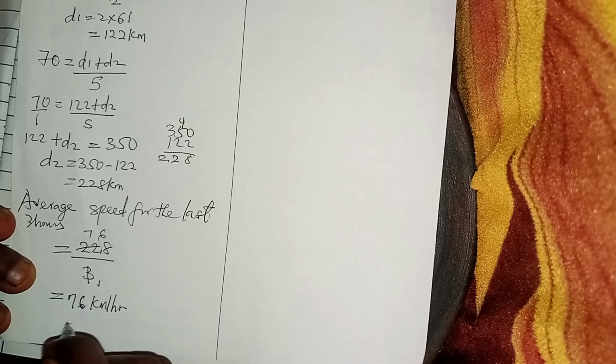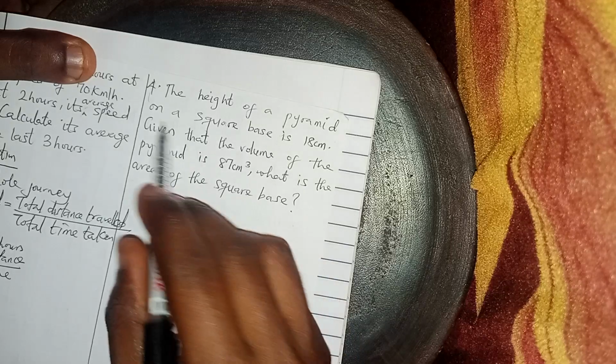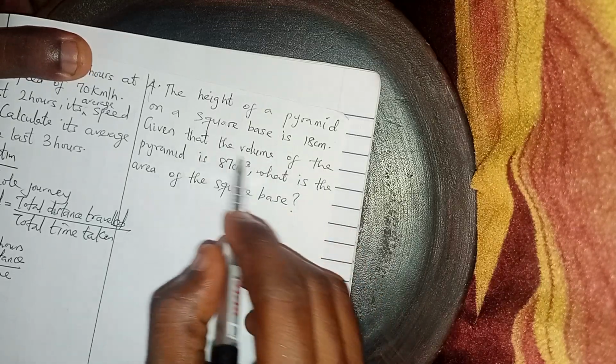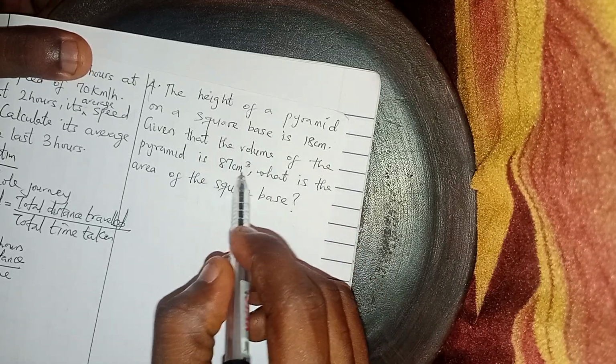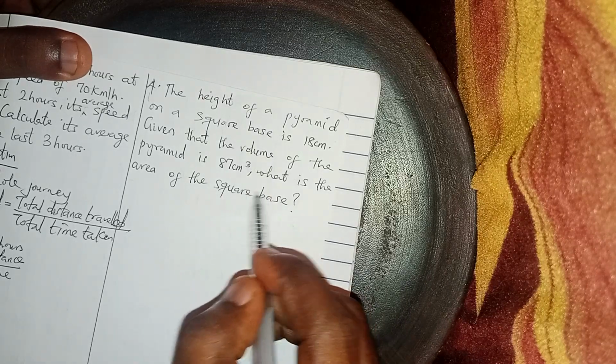per hour. Okay, now this one here says the height of a pyramid on a square base is 18 centimeters. Given that the volume of the pyramid is 87 centimeters cubed, what is the area of the square? What is the area of the square base?